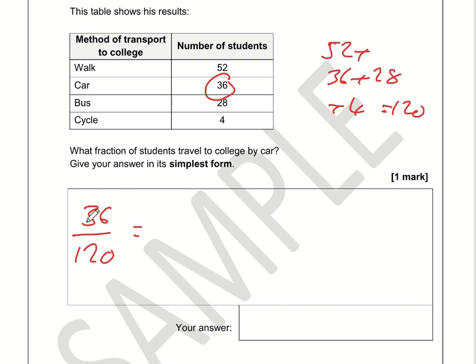If not, look at the fraction and think, okay, maybe you've spotted that both numbers can be divided by 12. 36 divided by 12 is 3. 120 divided by 12 is 10. So a fraction in its simplest form is 3/10.